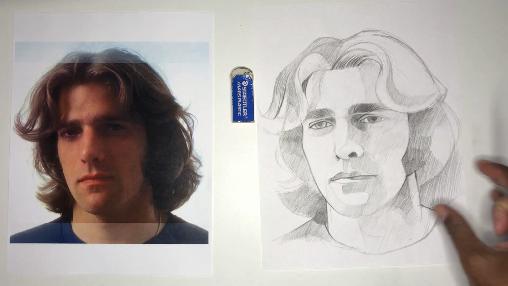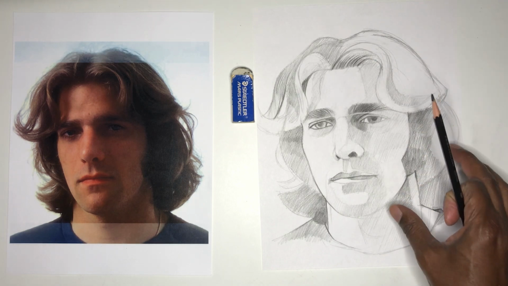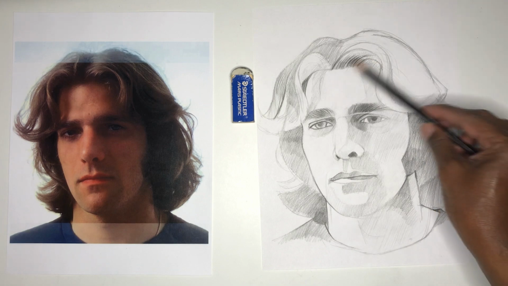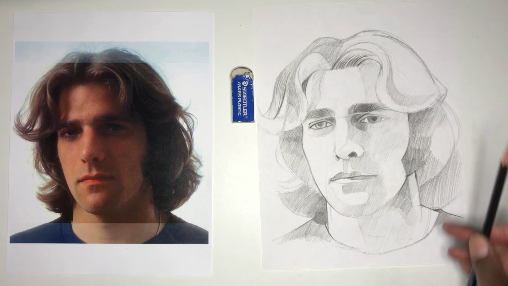So it's going to be broad values and shapes, and then detailed directional strokes with my pencil.